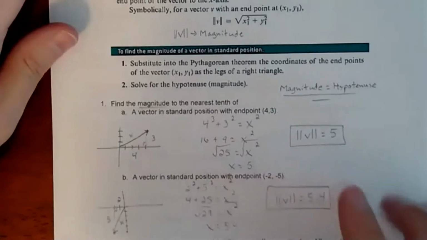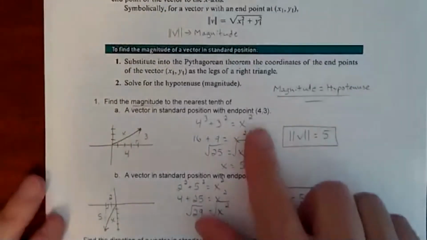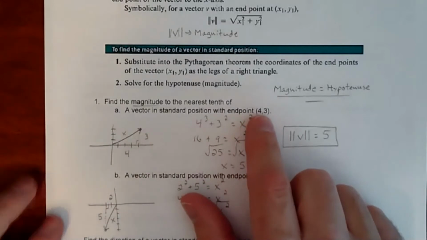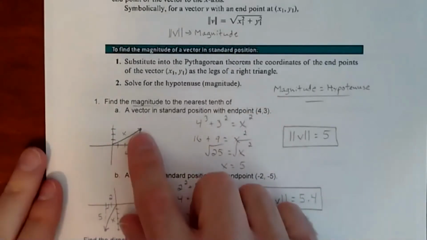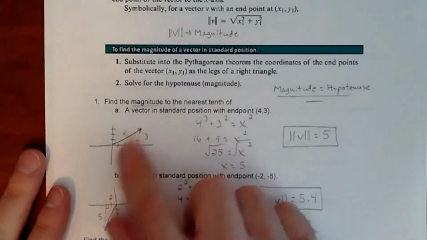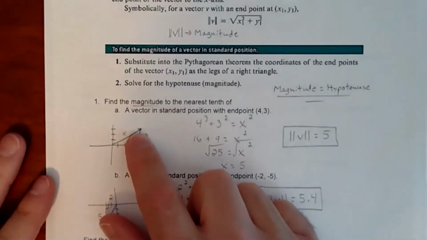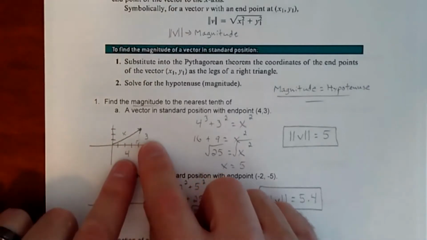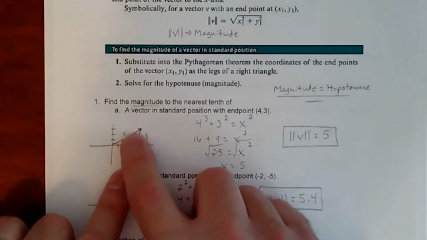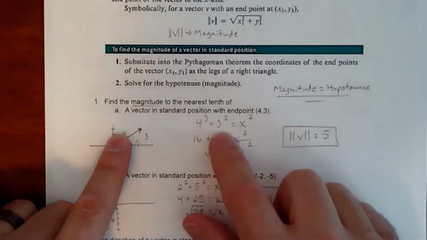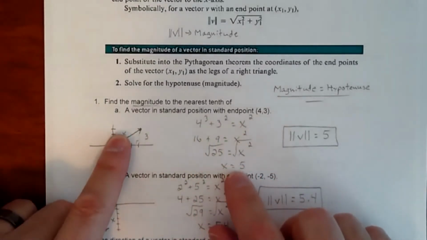It kind of looks like a coordinate. We basically plot that point and treat it like a coordinate. So now you have this horizontal part, because that's your x. You've got a vertical part, that's your y. And then the hypotenuse is the magnitude. So you're just doing the Pythagorean theorem to figure out its magnitude.